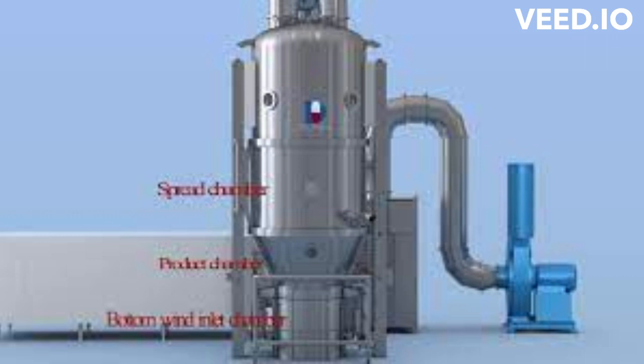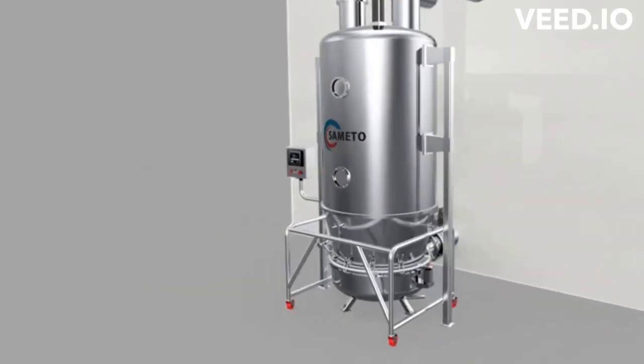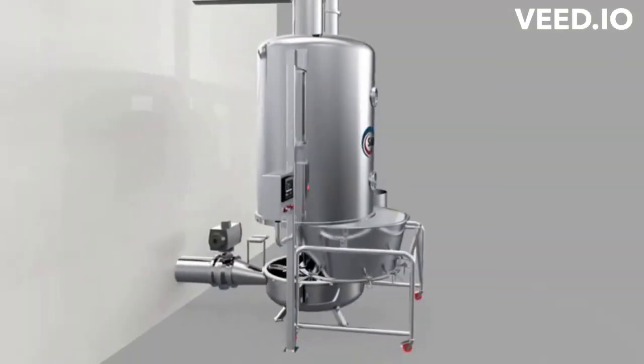FBD is used for drying granular materials, powders, and particles. It operates on the principle of fluidization, where a bed of solid particles is transformed into a fluid-like state by passing air through it. Heated air is introduced into the drying chamber from below the perforated plate.